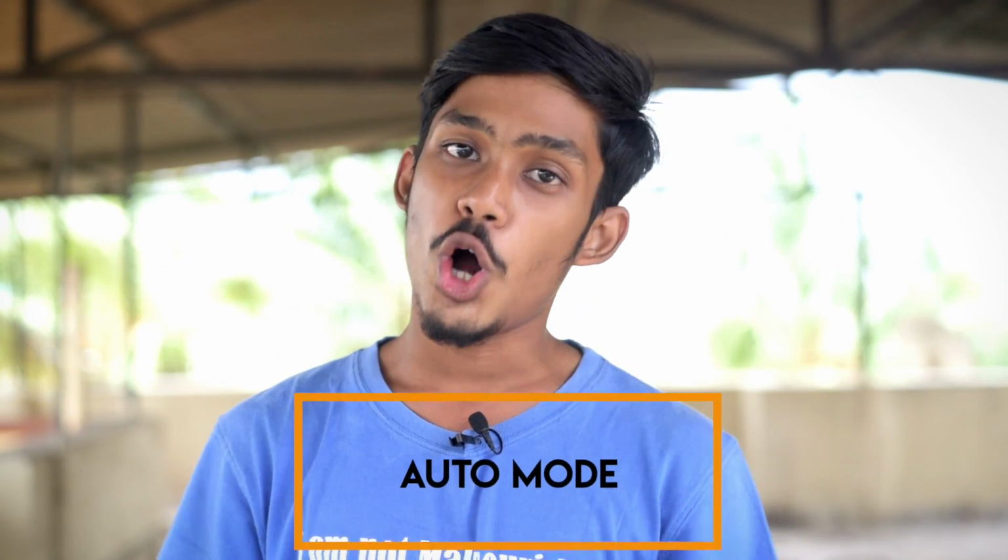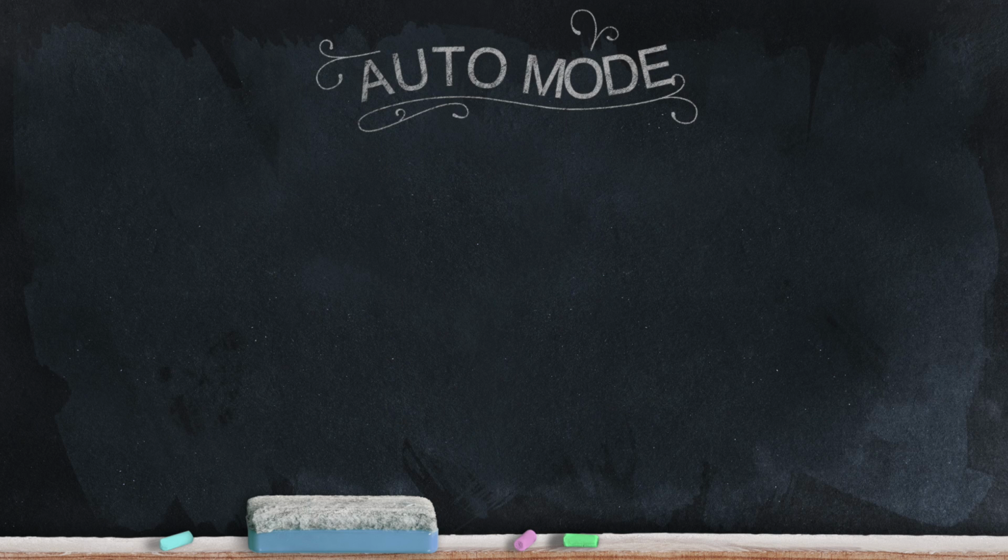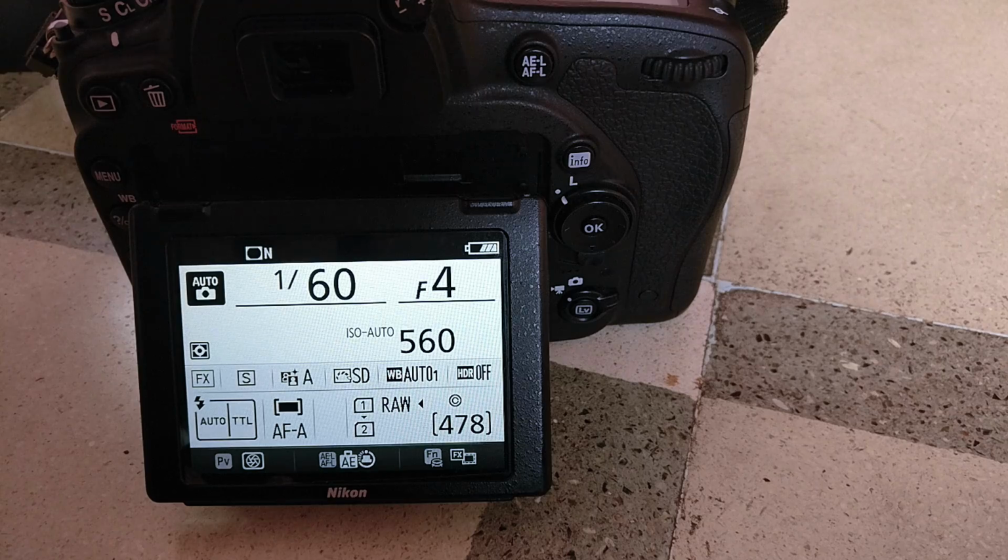So let's start talking about camera modes. The first mode is the auto mode. Now auto mode, as the name suggests, is very simple. You just point your camera, take the image and that's it. All the settings like ISO, aperture, shutter speed, flash, white balance will be taken care of by the camera. So you don't have to do any complex calculations. You do not have to think about any complex concepts like aperture and shutter speed. You just point at the subject and voila, you get the image.